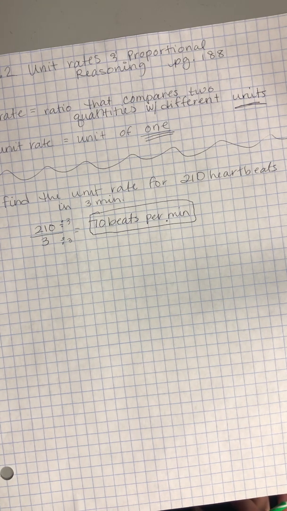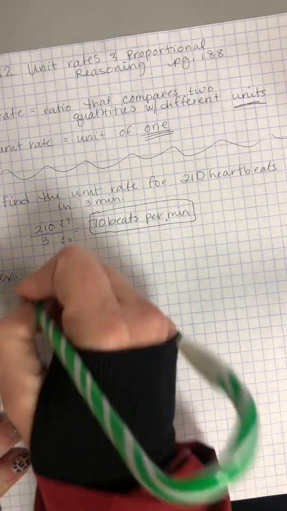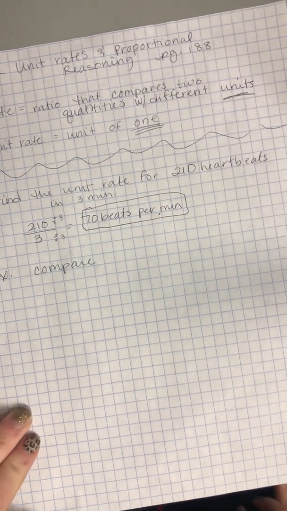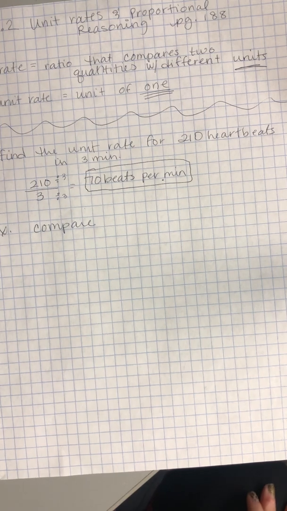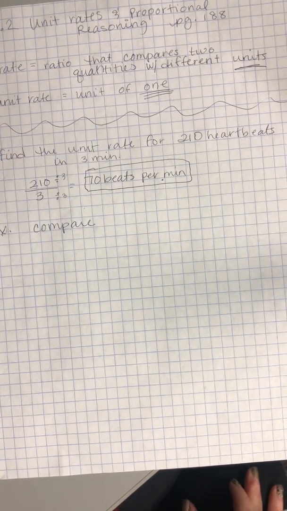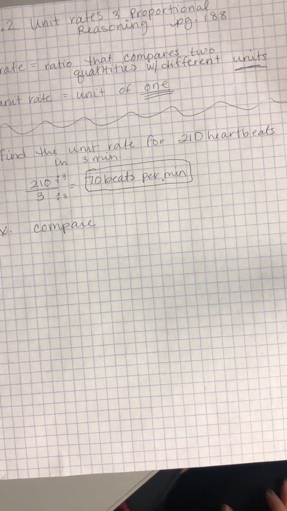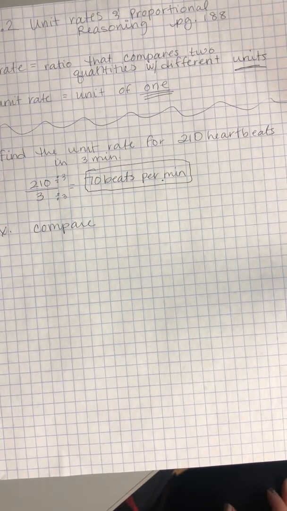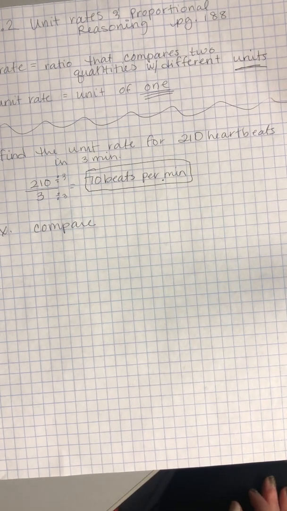Let's do one with money. Using it to compare. Sometimes people ask me, when am I going to use this? That's like a famous math question. Why do I need to know this? And honestly, when I was your age, I didn't know what I wanted to be. I thought maybe an orthodontist because crooked teeth bothered me when I was in 7th and 8th grade. Obviously, didn't see that one through.